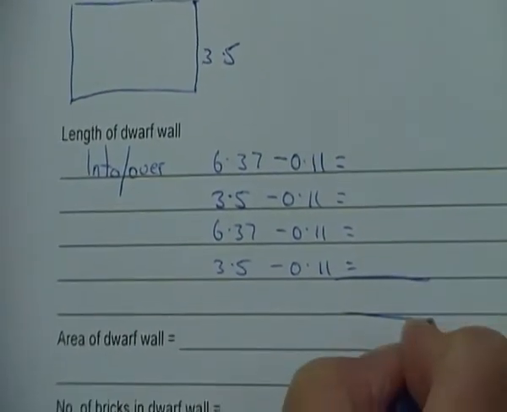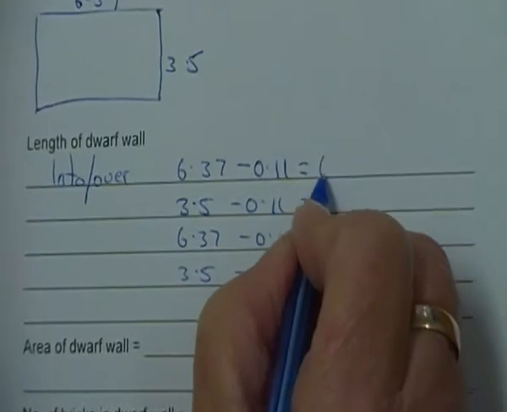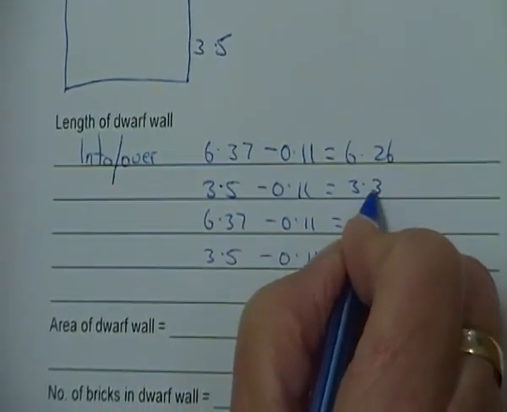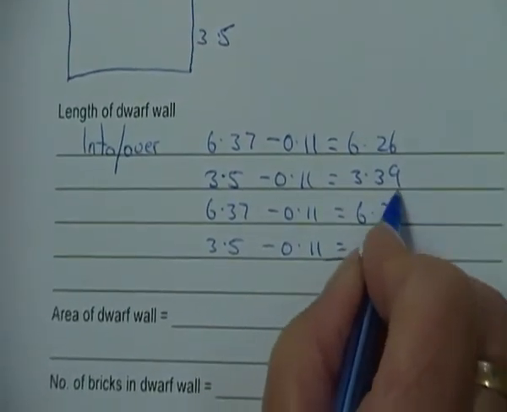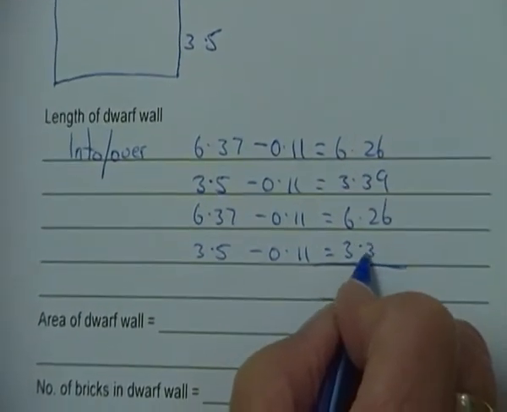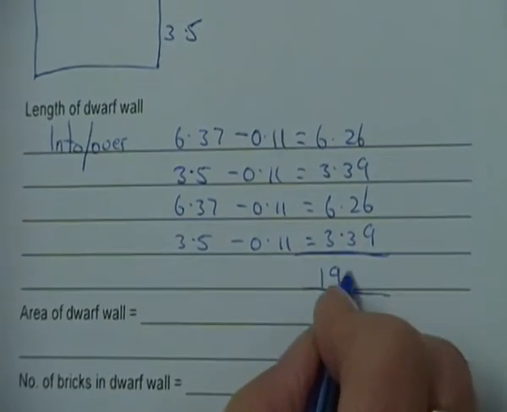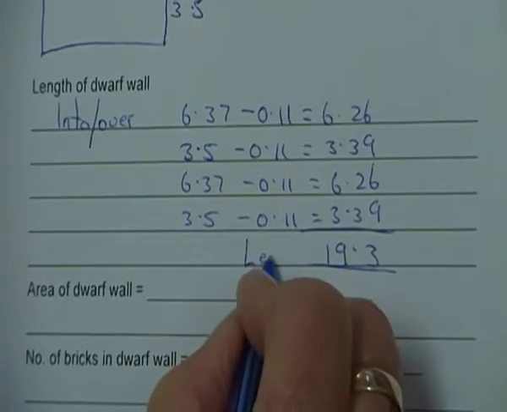We're going to get our length. So when we go here, it's 6.26, 3.39, 6.26, 3.39, and then we add it all up and we should get a figure of 19.3. So that's my length.